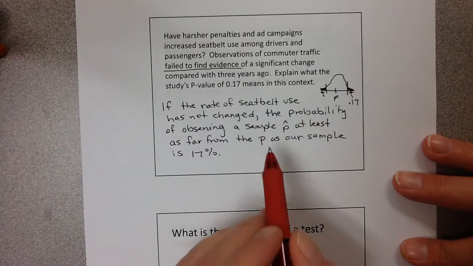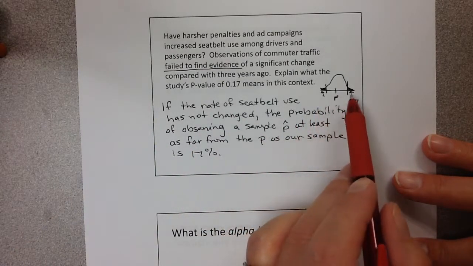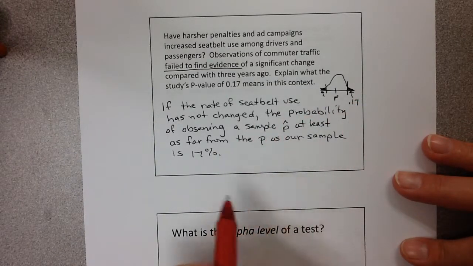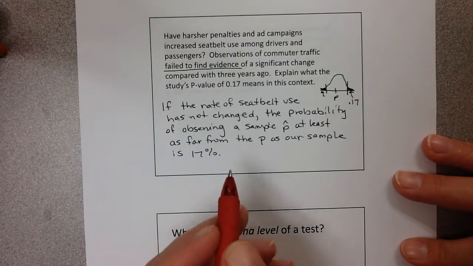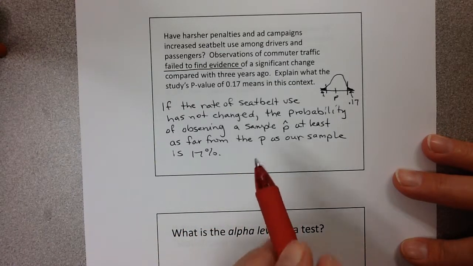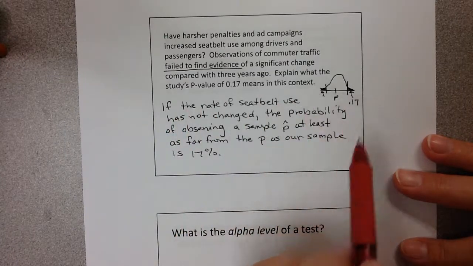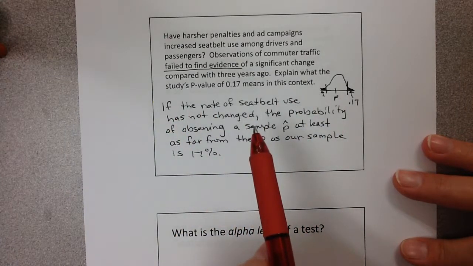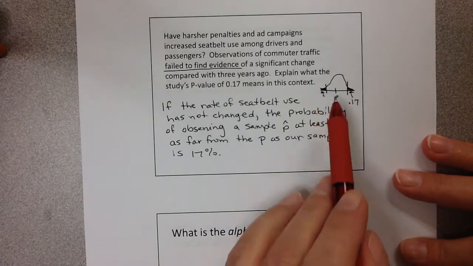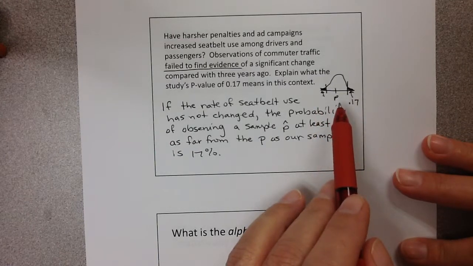It's easier to write this if we have a stronger context. If we know what p hat is and we know what p is, we know the true proportion, we know exactly where our sample landed, we can substitute those numbers in and it makes our context clearer than it is here. The catch is, in a multiple choice question on the AP exam, you have to pick the one that's a conditional probability and it's about how different the sample is from the proposed parameter P.